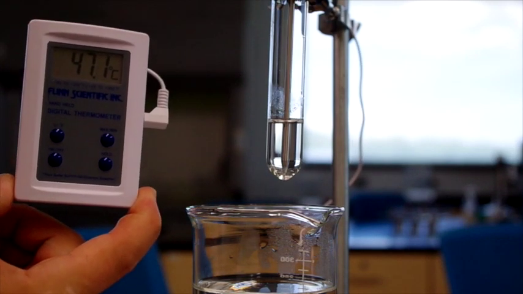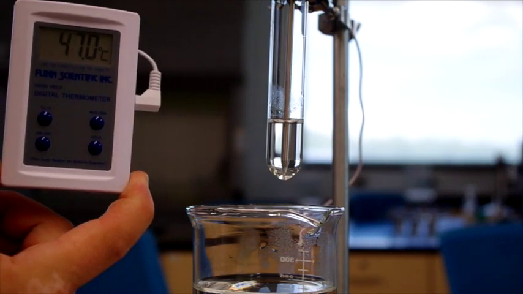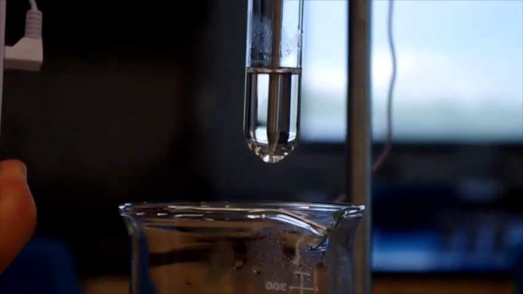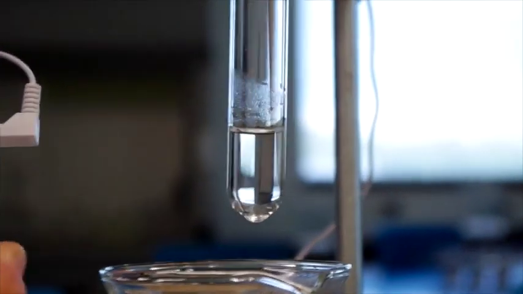If you look really closely, there are some specks floating around in the solution.